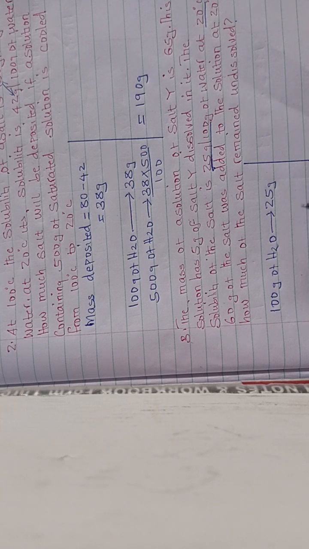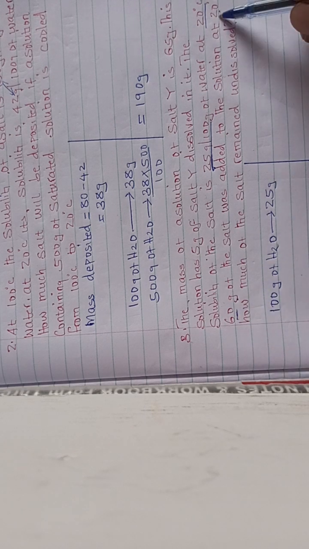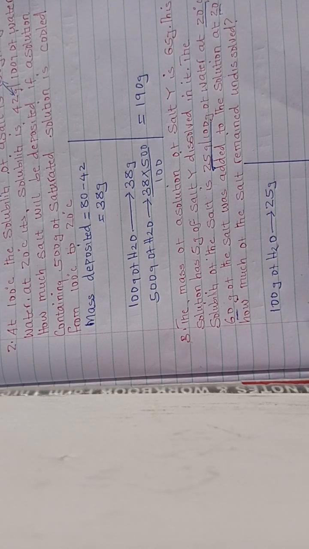So let us find the solubility when 60 grams of the salt was added at 20 degrees. 60 grams of water will dissolve how much?